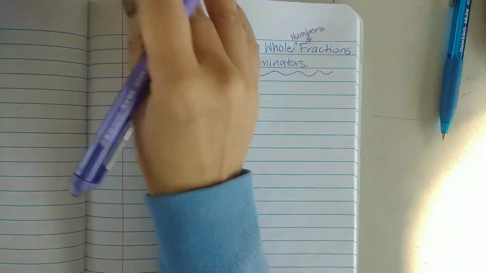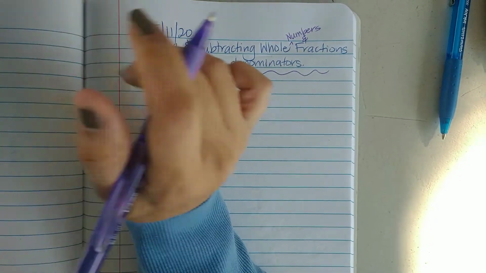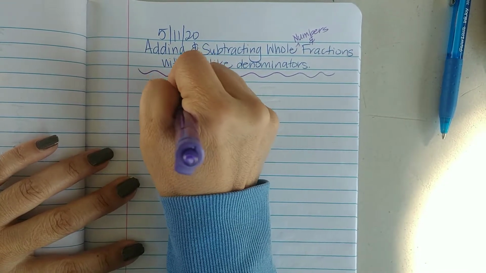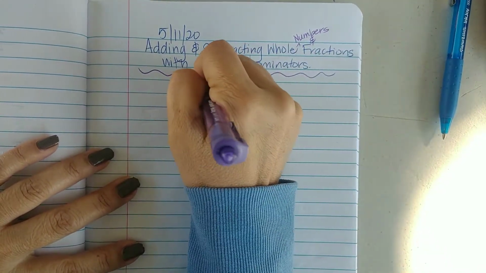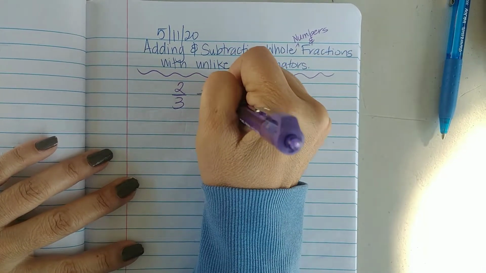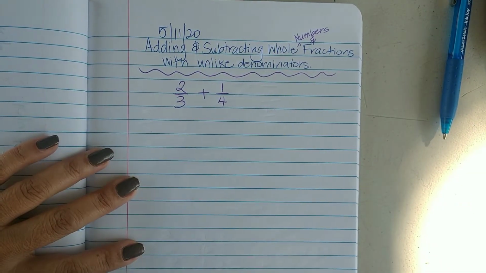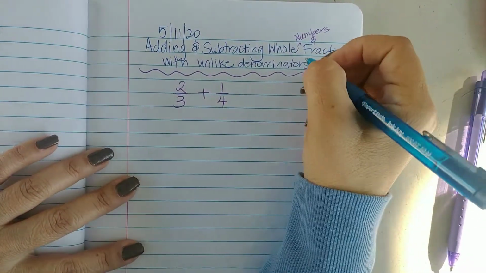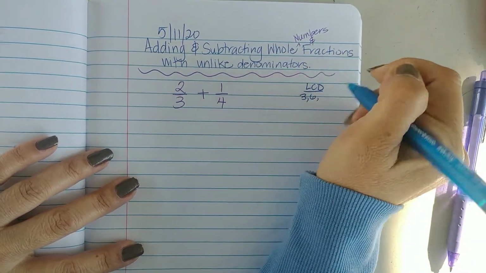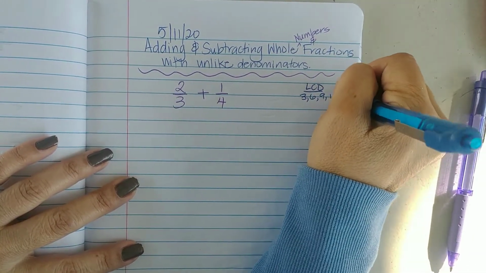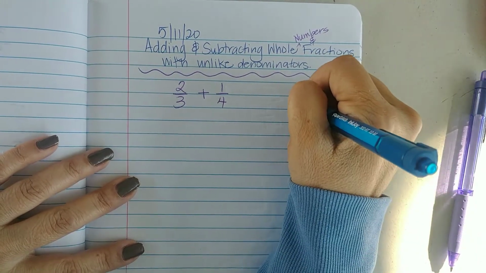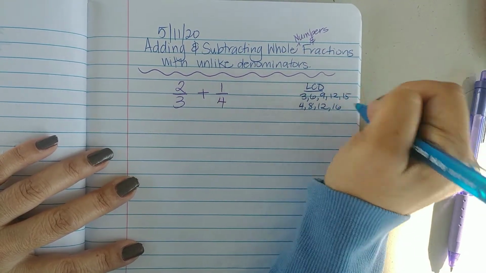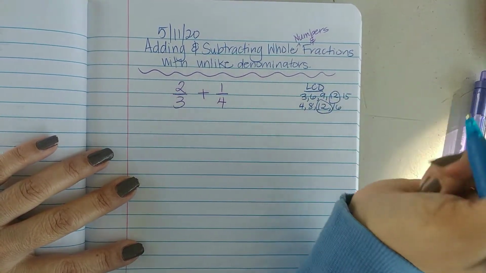So let's start off with, say, let me think of a problem. Let's just start off with just the fractions for now. So let's do 2/3 plus 1/4. Okay, my denominators need to be the same. So you can do least common denominators. So let's start off with 3, 6, 9, 12, 15. So let's do 4, 8, 12, 16. Oh, look, 12. They have the 12 in common.